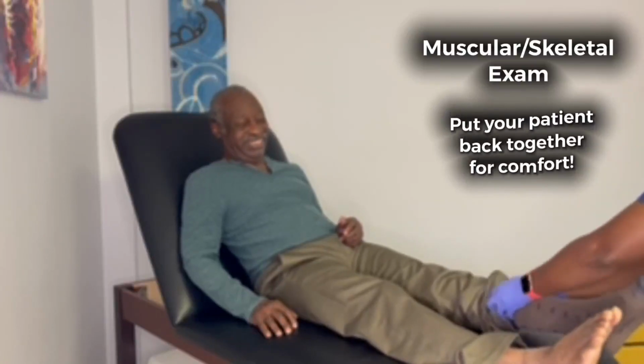We're checking our toes, our nails for any fungus or things of that nature. Then we will put our patient back together for comfort. And that is your musculoskeletal. In the end, you want to go ahead and doff or remove your gloves, hands and tie.